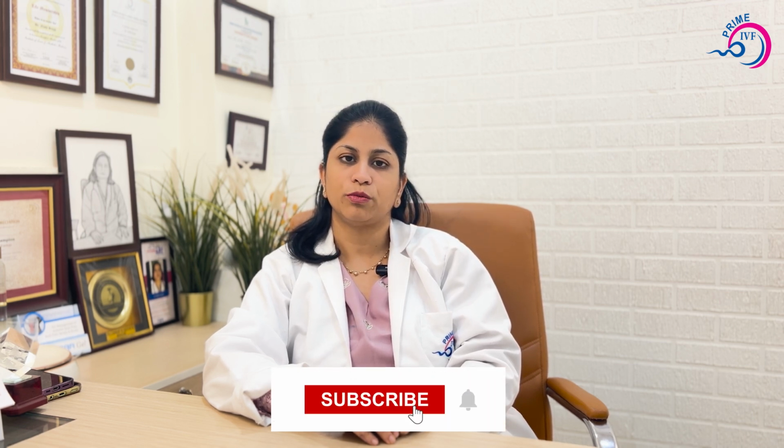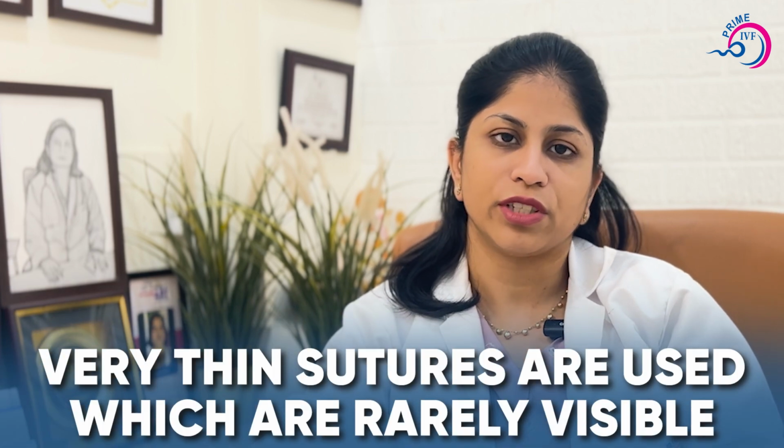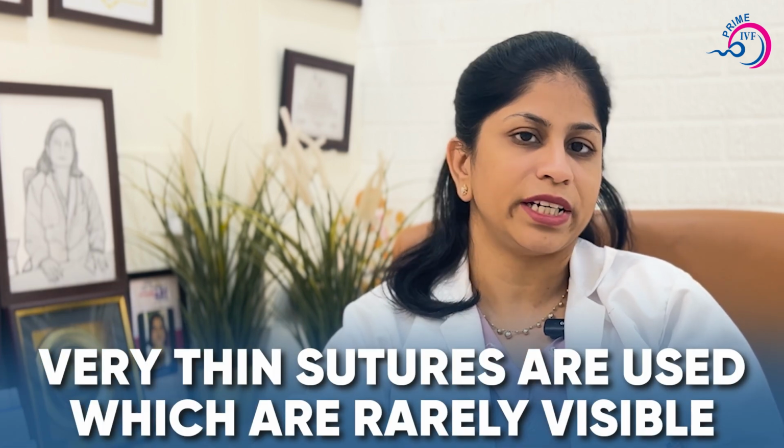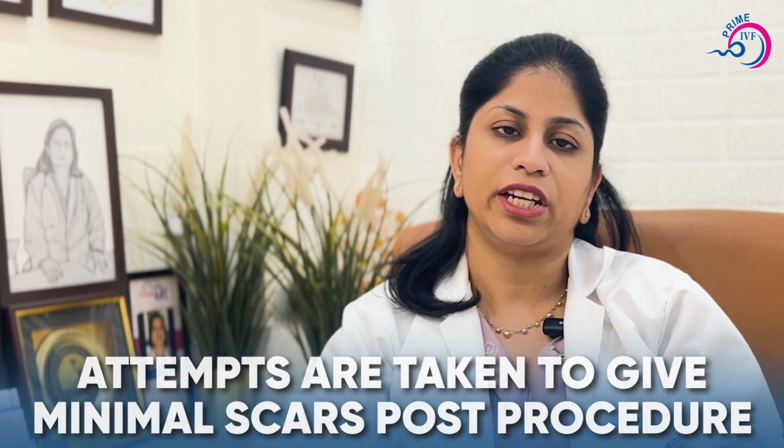So what methods should be taken and what measures should be taken to prevent scarring of the stitch line? To prevent the scarring of the stitch line, the most important step is your obstetrician or gynecologist's expertise. She needs to put subcutaneous stitches on your suture line. The incision line should be closed by taking a subcutaneous suture which is under the skin. It is a very thin suture, usually never visible, and then it dissolves by itself. There is no need to remove those stitches and they heal very well. So the scar is very minimal.